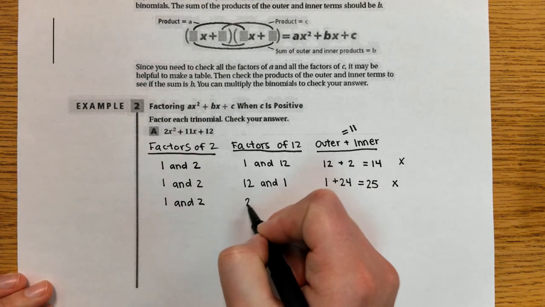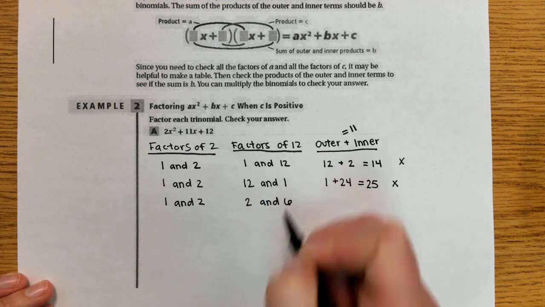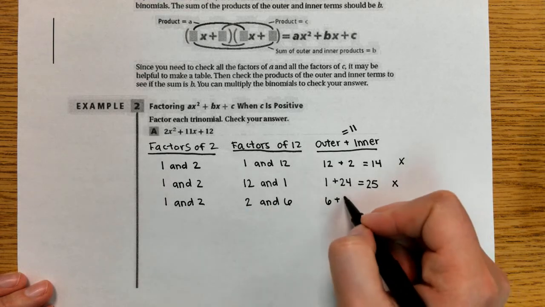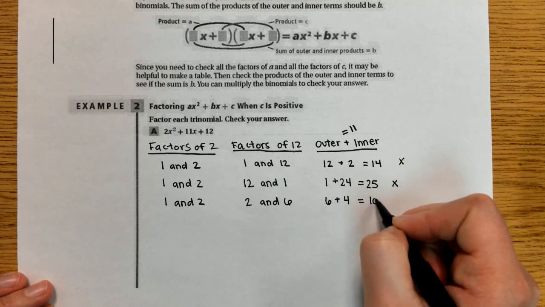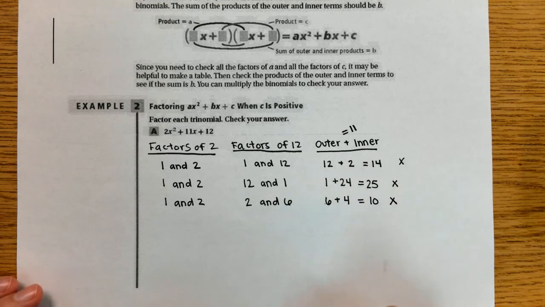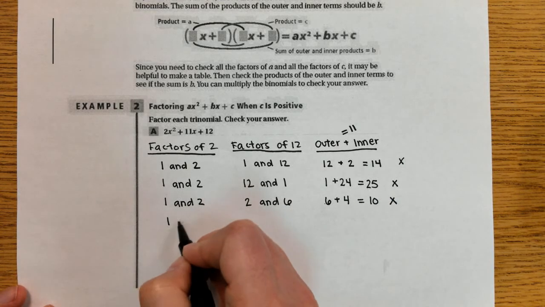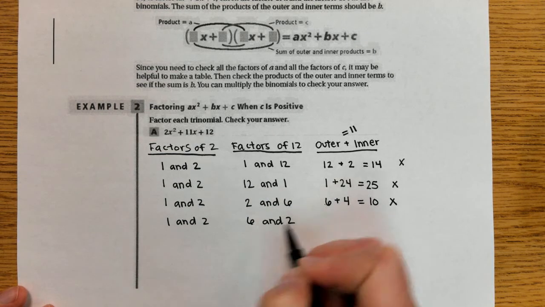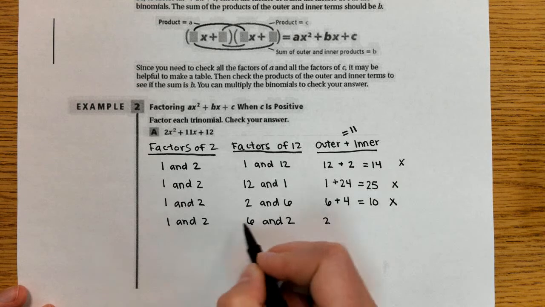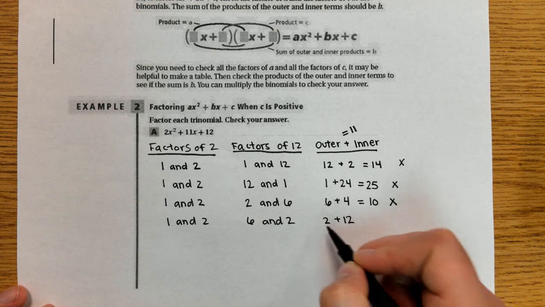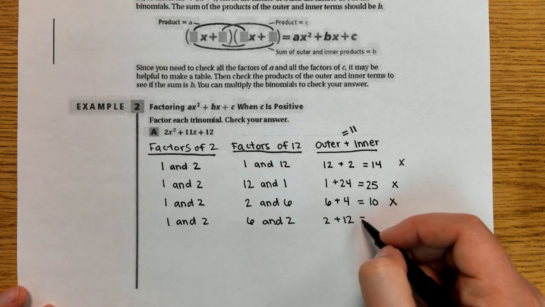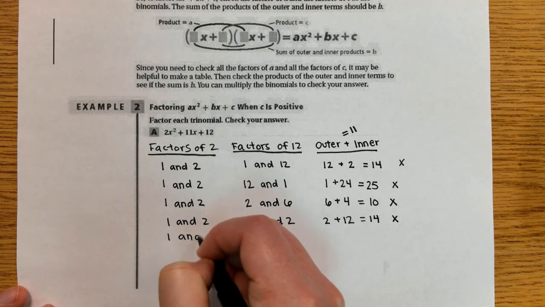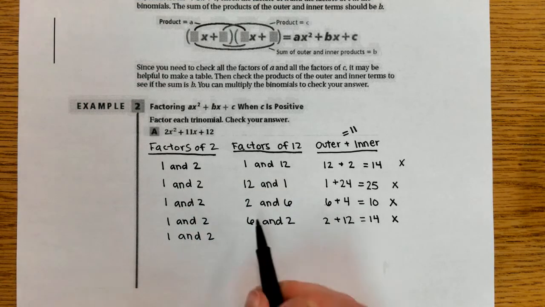So let's try 2 and 6. So 1 times 6 will give me 6, and then 2 times 2 is 4. 6 plus 4 is 10. Okay, very close, but not 11. Okay, so let's reverse the 6 and the 2. So we'll have 1 and 2. Let's do 6 and 2 this time. So 1 times 2 is 2. 2 times 6 is 12. And then 2 plus 12 will give us 14. Again, doesn't work. So we already did 2 and 6, both combinations.